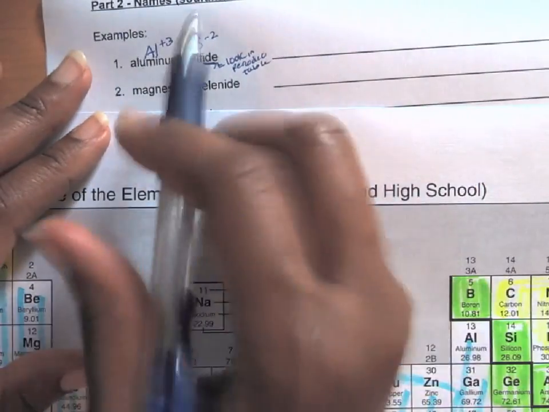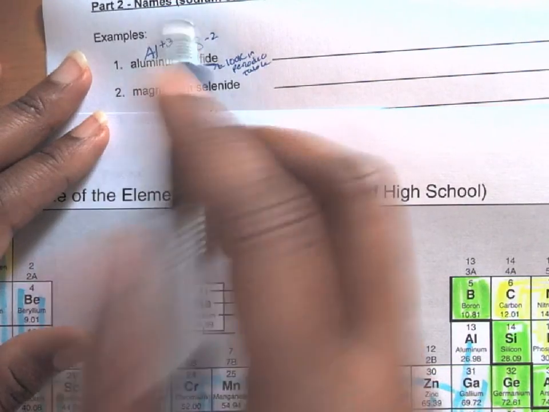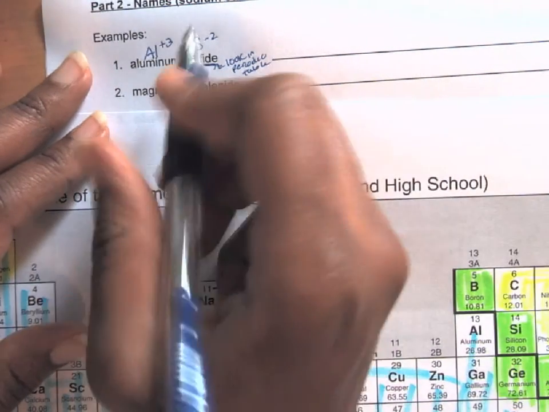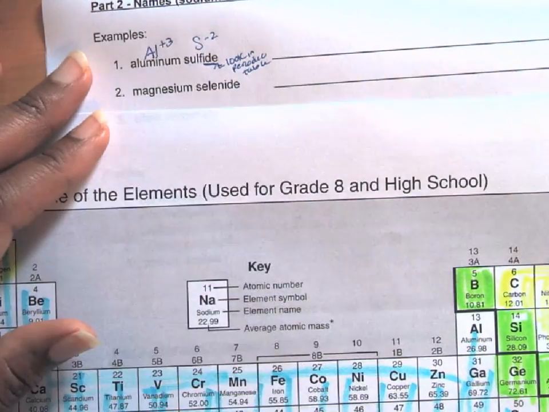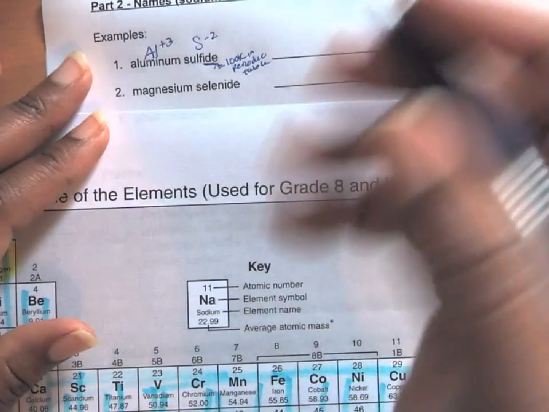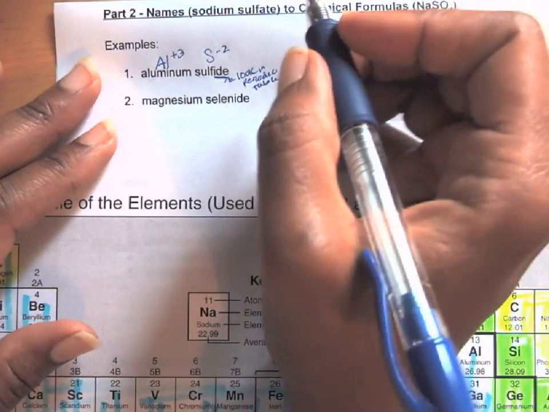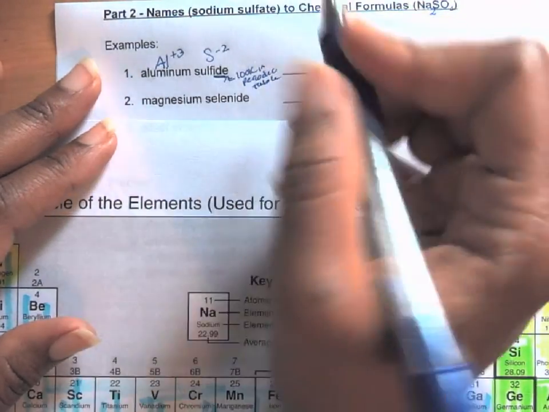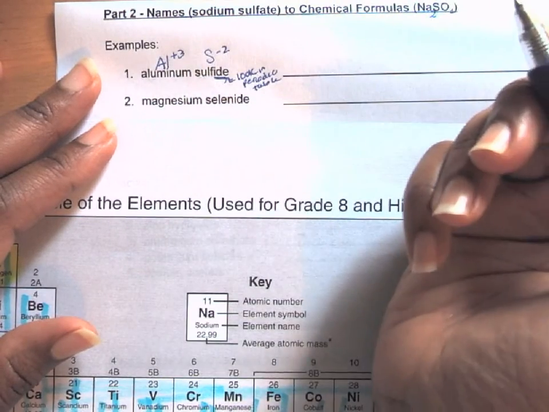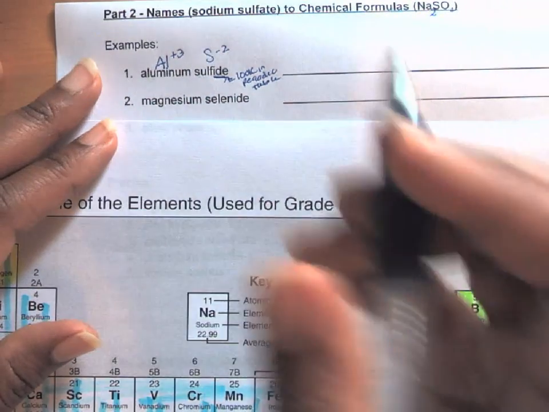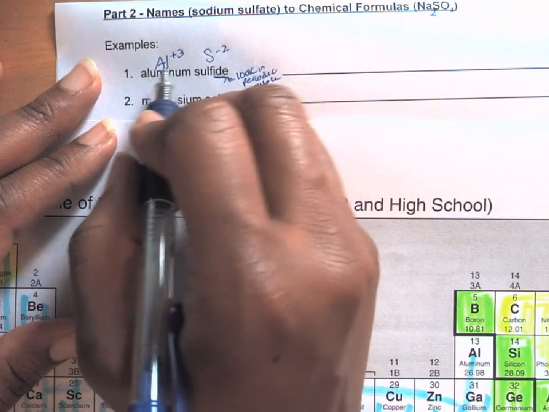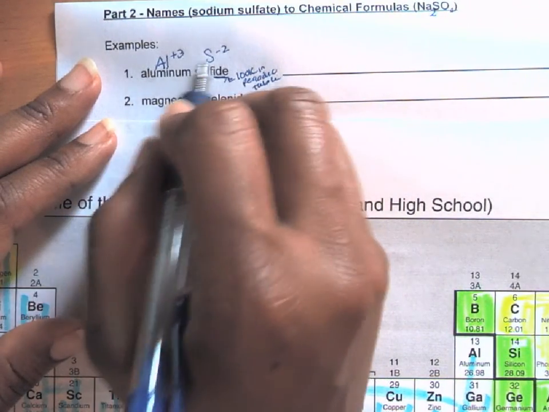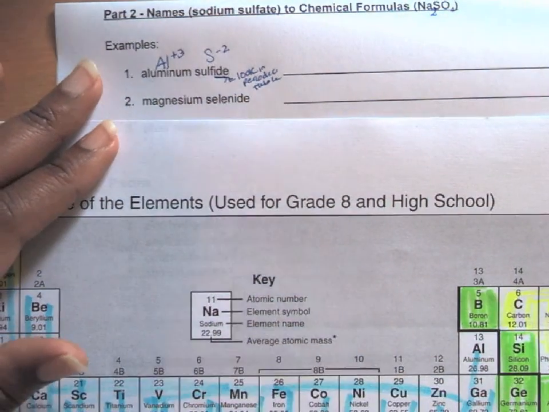The next step is to figure out, now that we know our symbols, how many of each we need to have. In the case of aluminum sulfide, we want the overall charge to be 0. But if you add up +3 and -2, that's not going to give you an overall charge of 0. So in this case, we need to have more than one of each. So how can we figure that out?